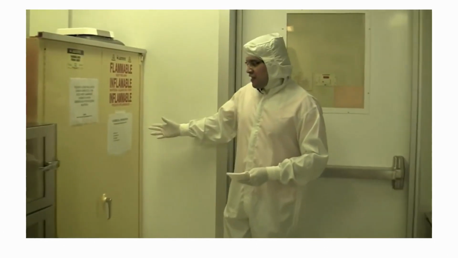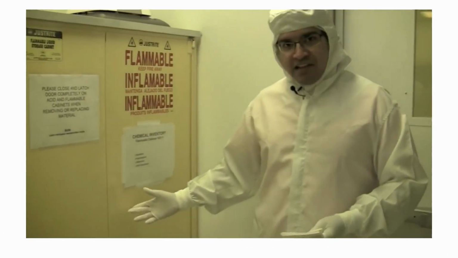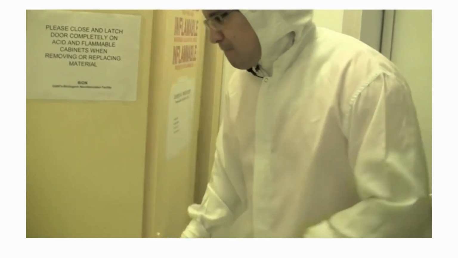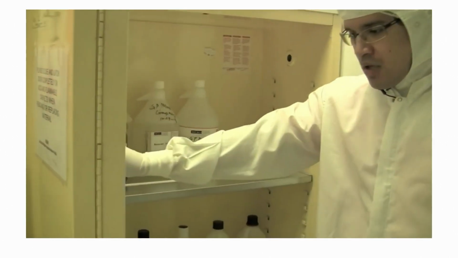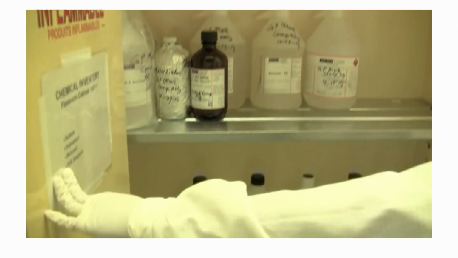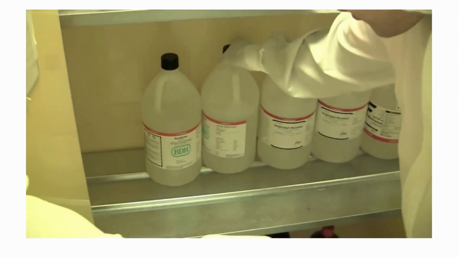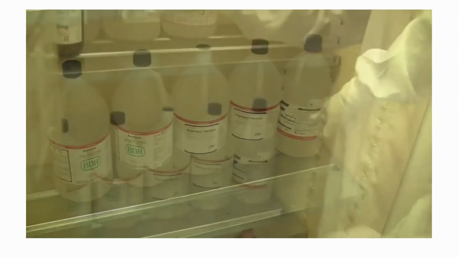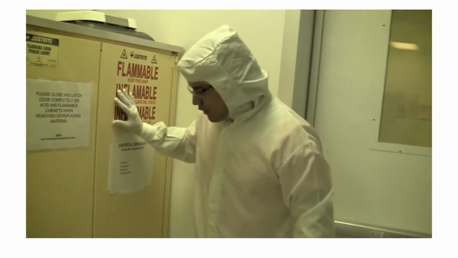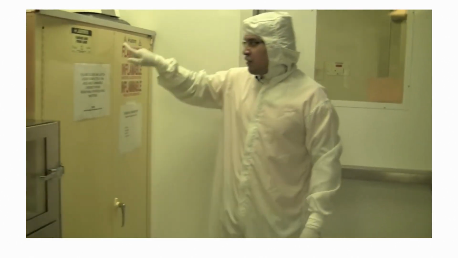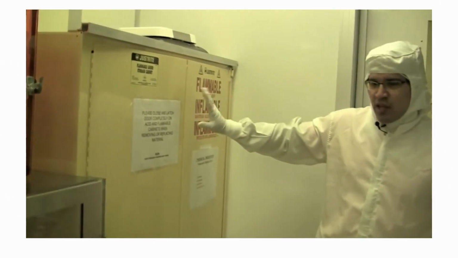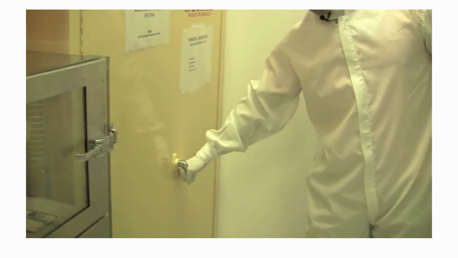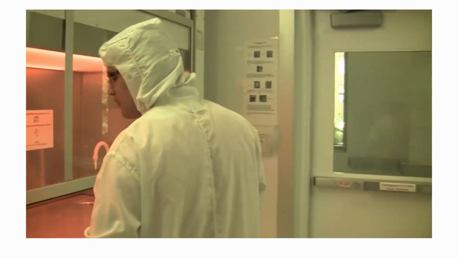So this yellow cabinet is meant to store flammable chemicals. Acetone is flammable, so we want to make sure we always store it in here. Inside you'll see a nice inventory. We have acetone right here. We usually have isopropanol, which is isopropyl alcohol, and methanol. You want to make sure this is properly closed. See how I kind of just pushed it, but it's not really closed. You see it's still open. You want to open the latch, push it, and close the latch.